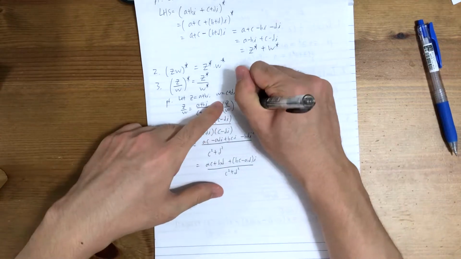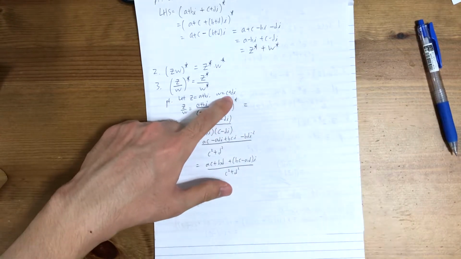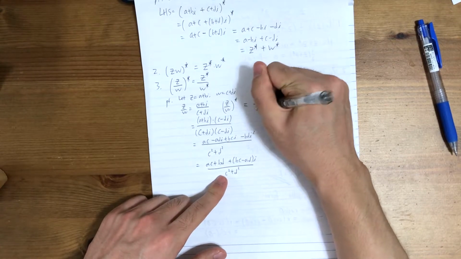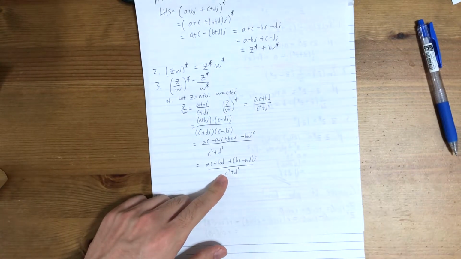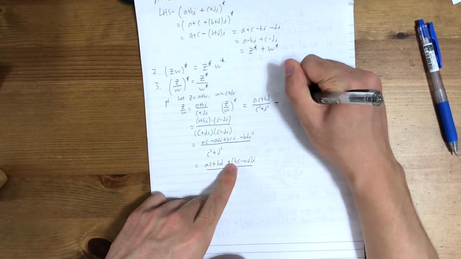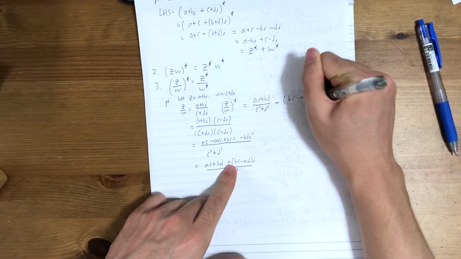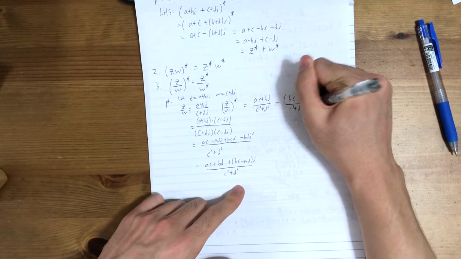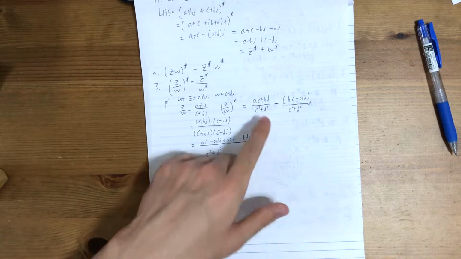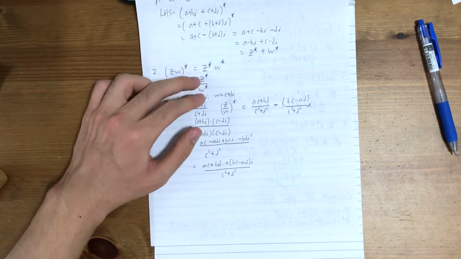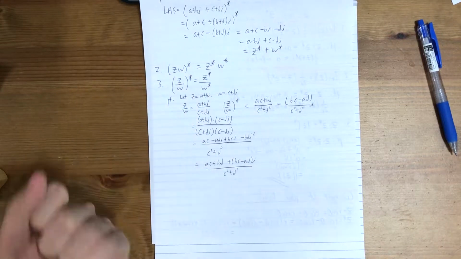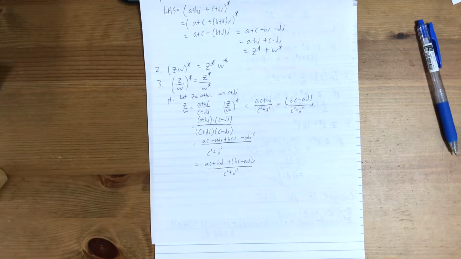Then the conjugate of z over w would be, the real part stays the same, but the imaginary part becomes the opposite sign, right? So this is what we should have, and you can confirm it by finding this using the same idea, okay? So it shouldn't be hard.